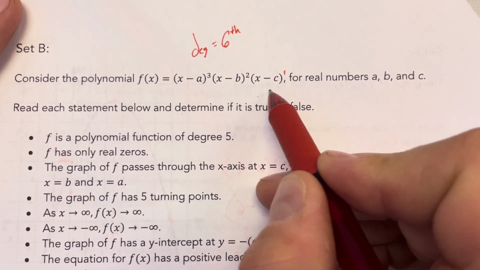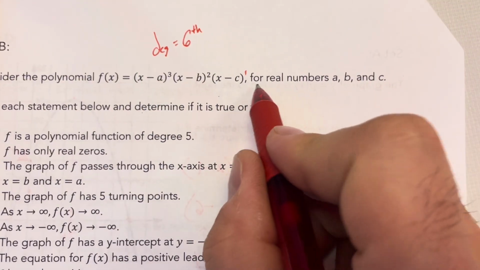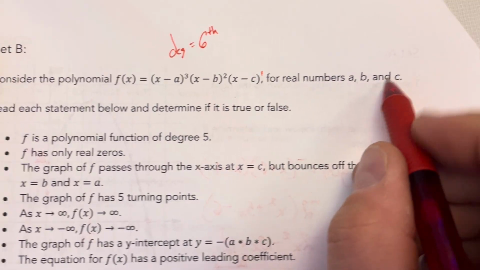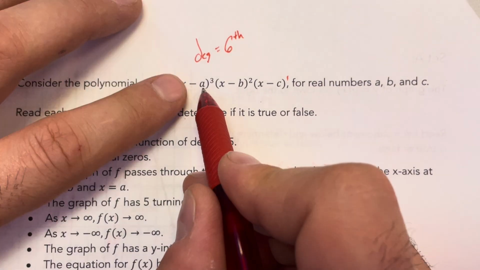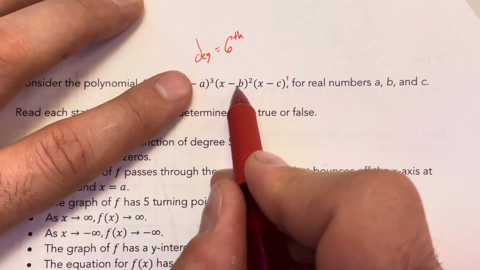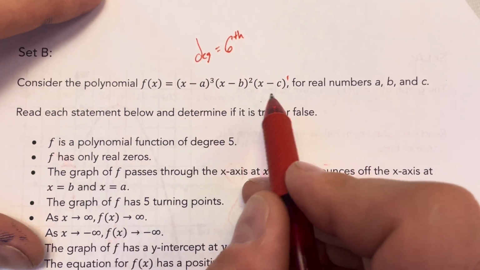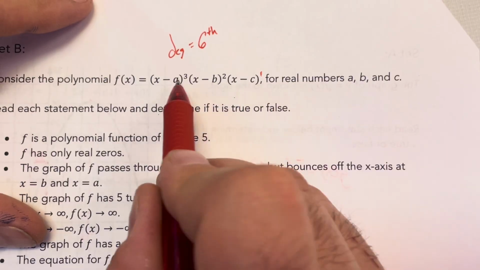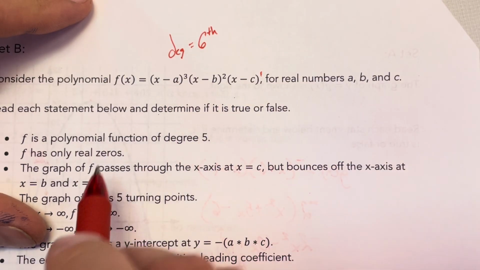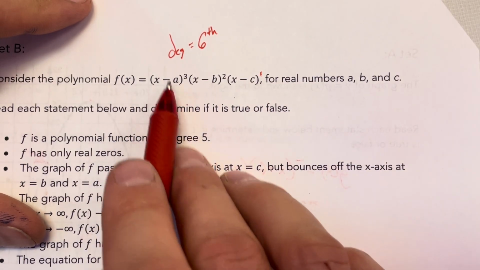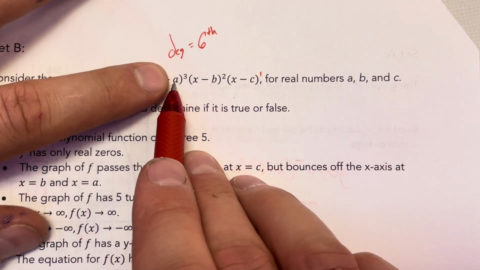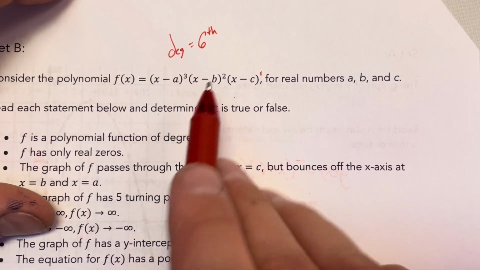So everything's in factored form. Now it says they are for real values A, B, and C. We don't know if A is positive or negative, or if B is positive or negative, but we do know that they're real numbers. It doesn't say that they couldn't be equal to each other. There is the possibility that they could be equal to each other, but that'd be a little weird and redundant to actually have this be equal to 2 and that be equal to 2.